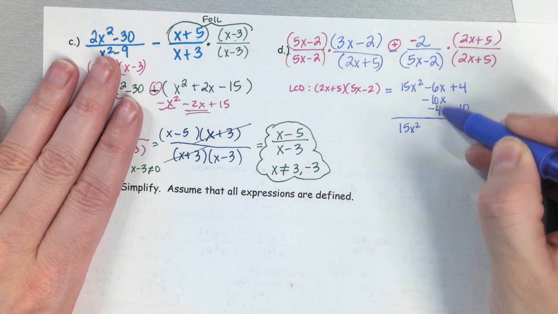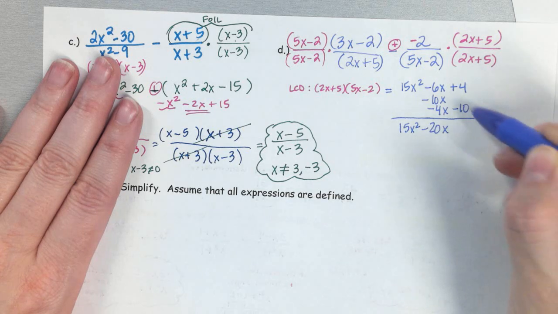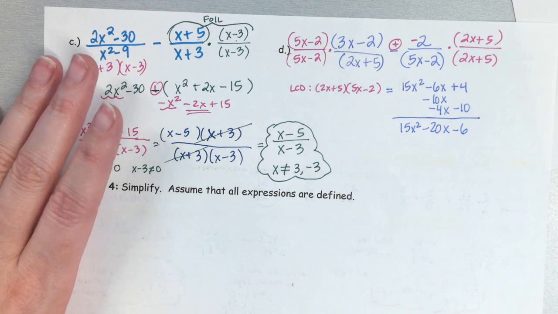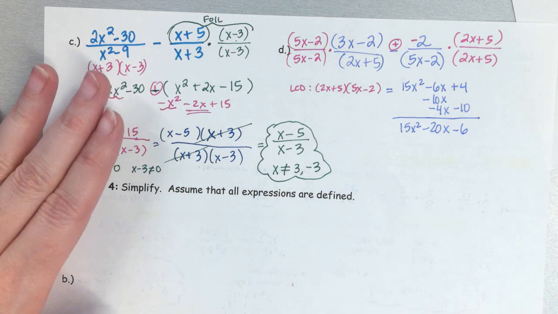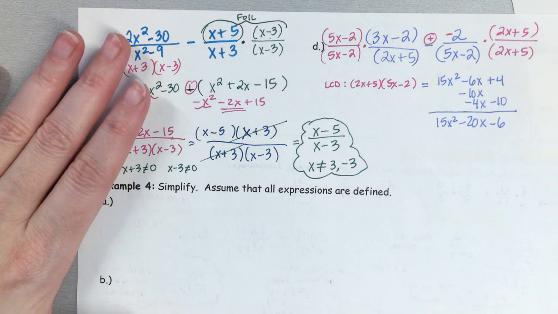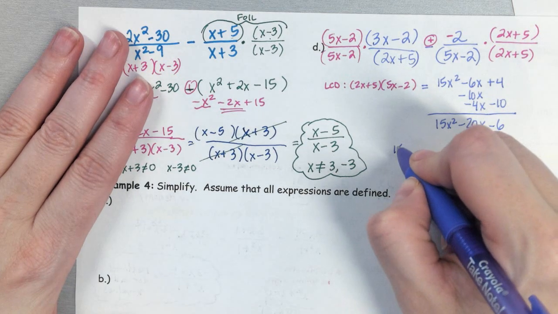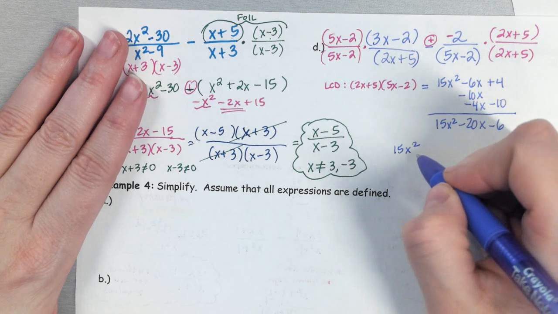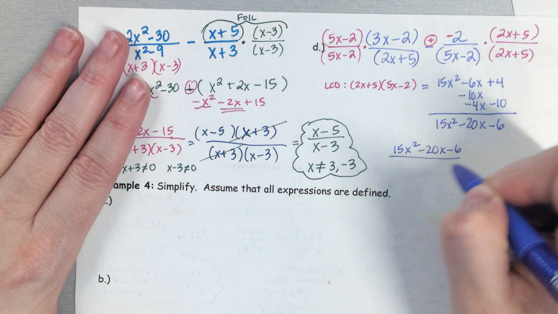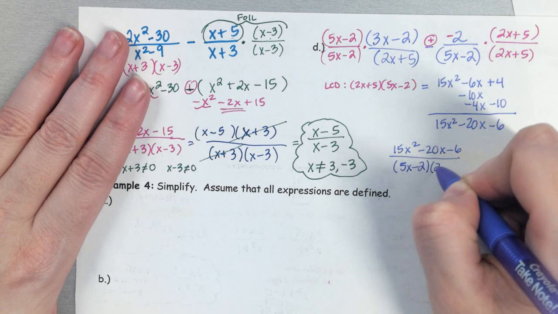So this makes negative 10. Negative 10 and negative 10 is negative 20. 4 minus 10 is negative 6. Okay, so this is your numerator. And guess what? It's not factored. So you're just going to keep it 15x squared minus 20x minus 6 over 5x minus 2 times 2x plus 5.